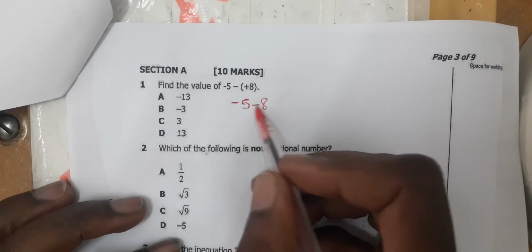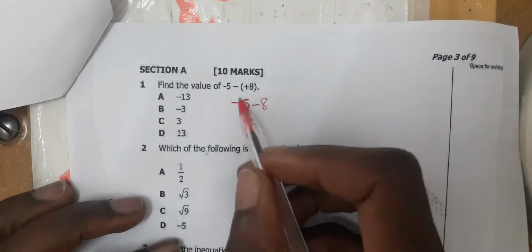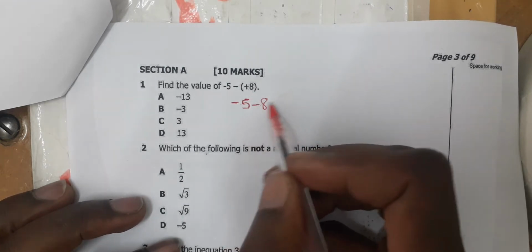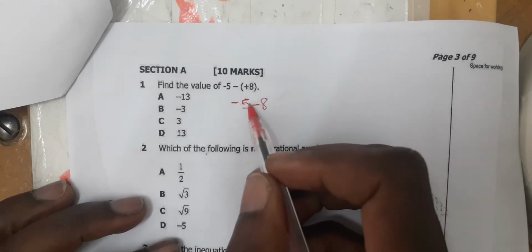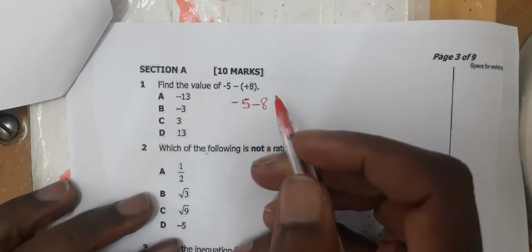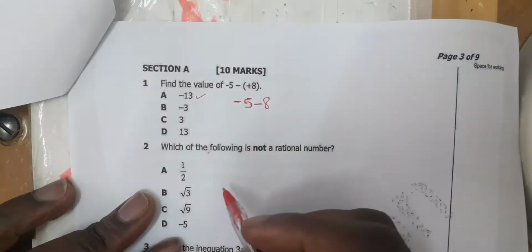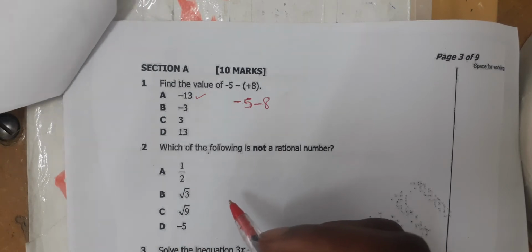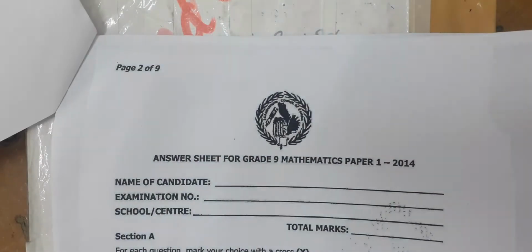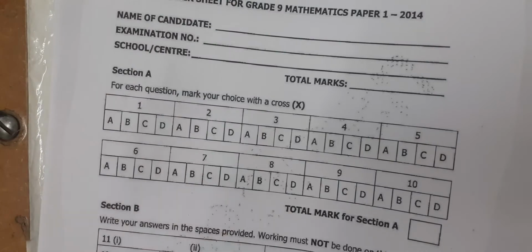Now here you have a minus and a minus, so when we add these, you add them and keep the sign. You're going to get -13. So the answer here is the first one. But if it's in an exam, you need to come back here and put the answers.